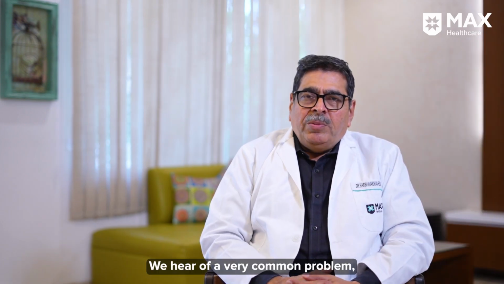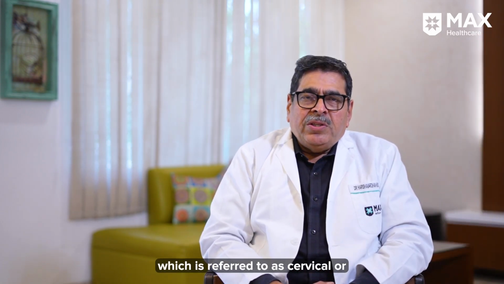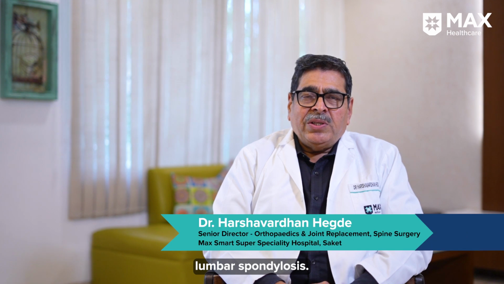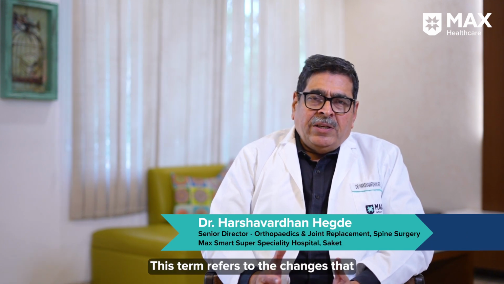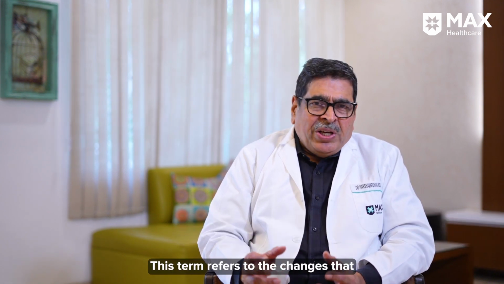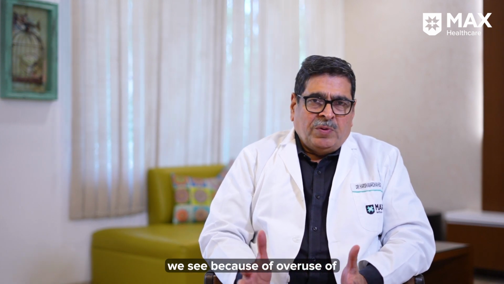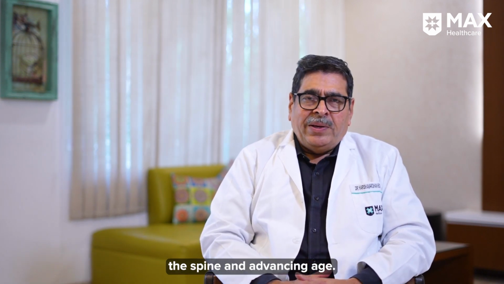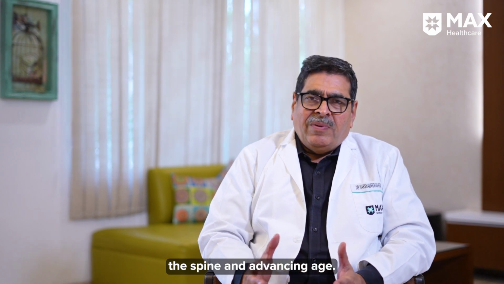We hear of a very common problem, which is referred to as cervical or lumbar spondylosis. This term refers to the changes that we see, A, because of overuse of the spine, and B, because of advancing age.